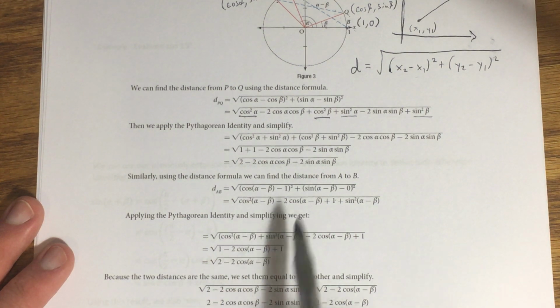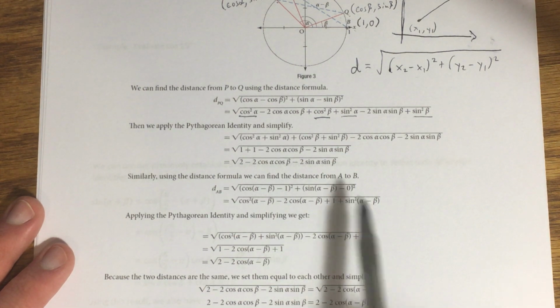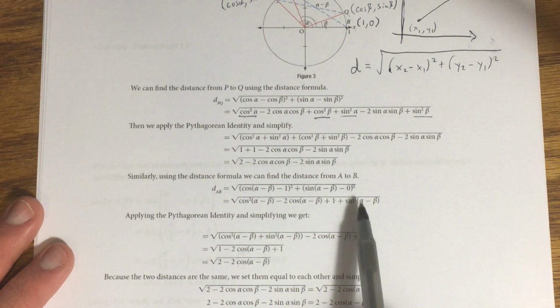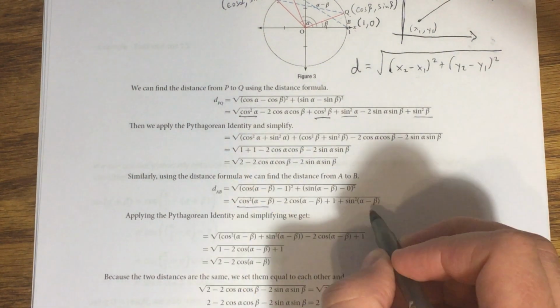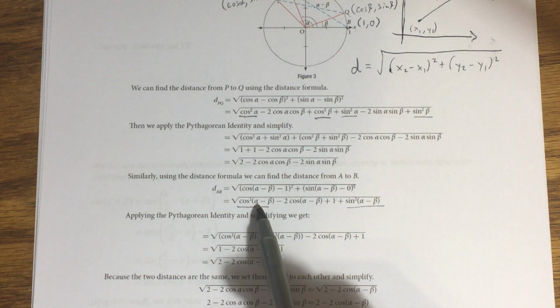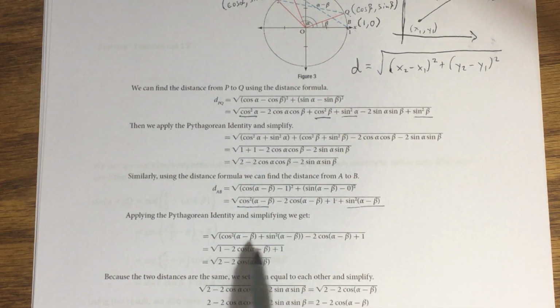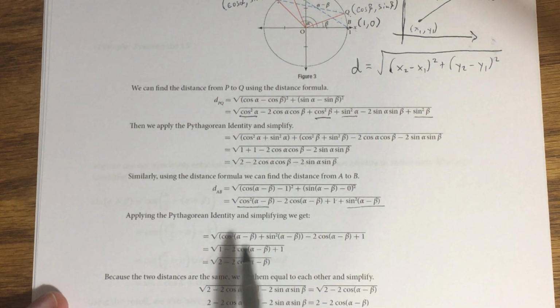Cosine squared of alpha minus beta minus 2 cosine of alpha minus beta plus 1. And because this minus 0 is here, we can just ditch it, and really all that's left is sine squared of alpha minus beta. Once again, we have two terms that can be combined using the Pythagorean identity, cosine squared of an angle plus sine squared of the same angle, alpha minus beta. So here we group those up and use the Pythagorean identity to say that these two add up to just the number 1. 1 plus 1 is equal to 2.